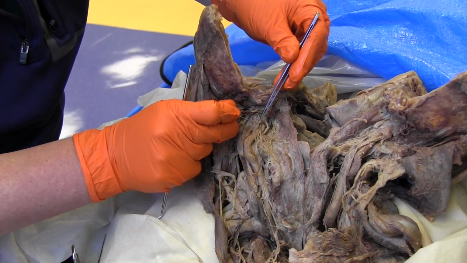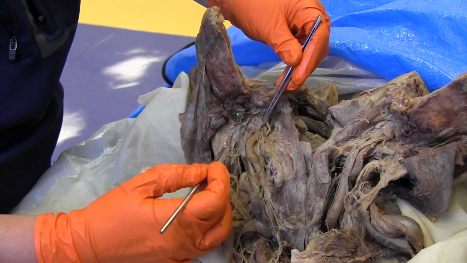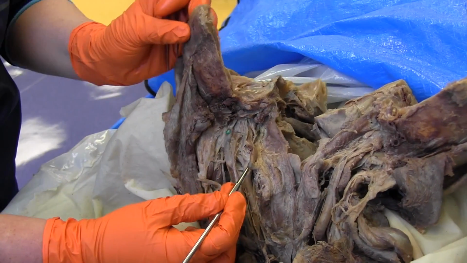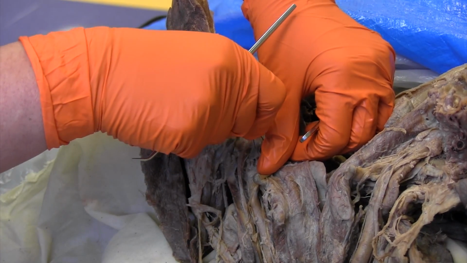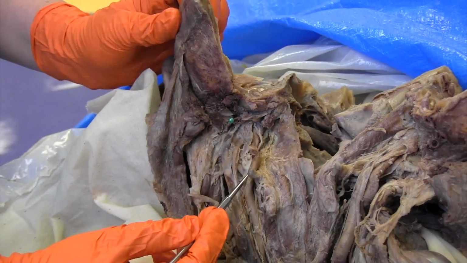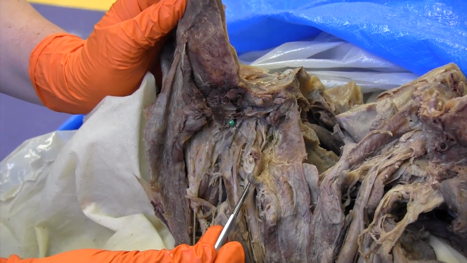Next, let's tag this. Sorry, let me get a better pin in it. Okay, just identify.